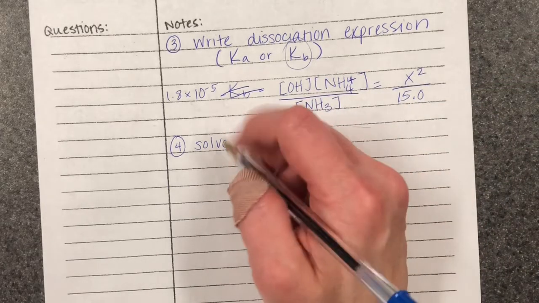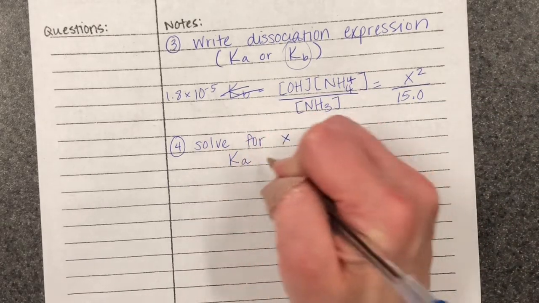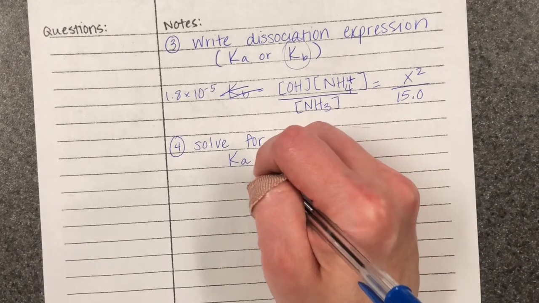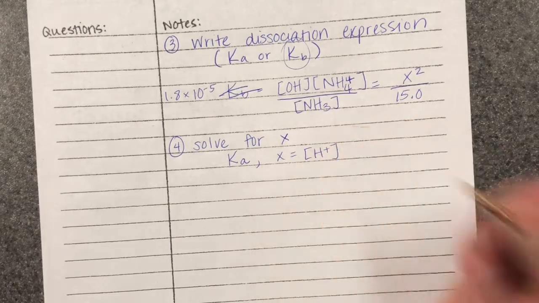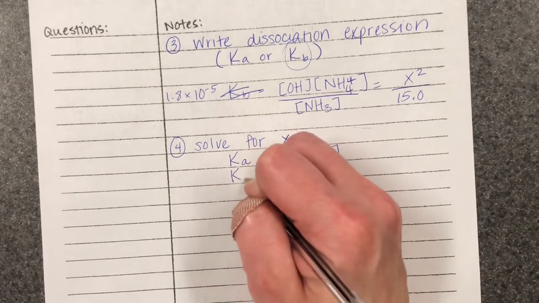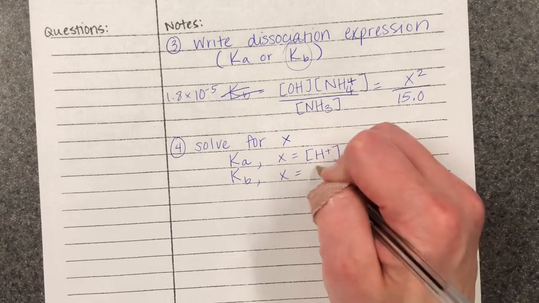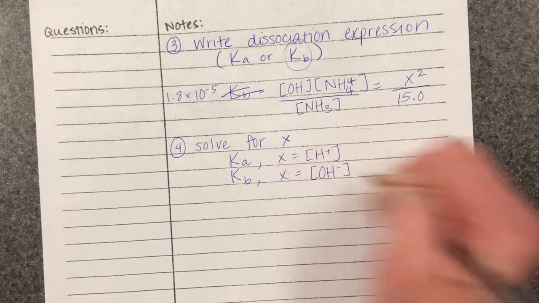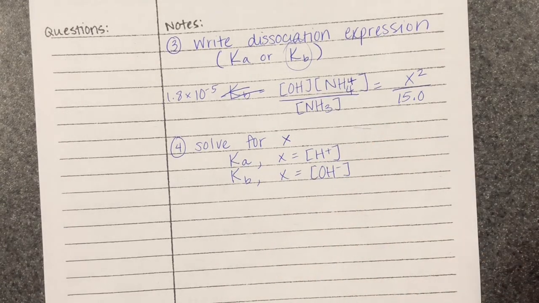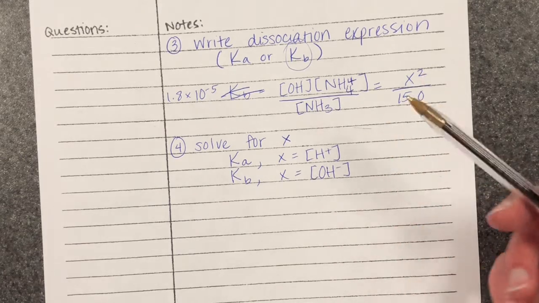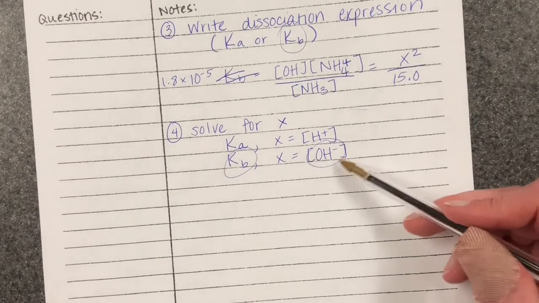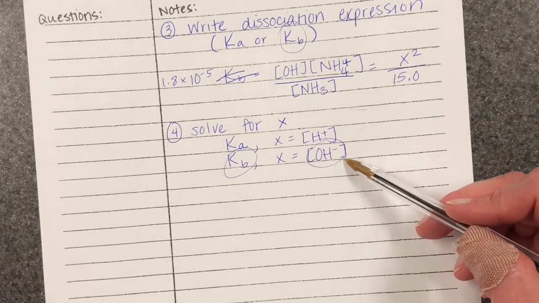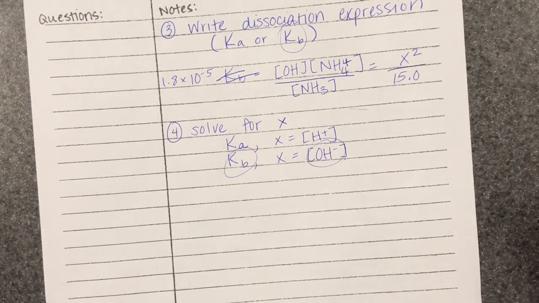If you had Ka, then x is going to be your hydrogen or hydronium ion concentration. If you were solving using Kb, then x is equal to a hydroxide ion concentration. And that's what we're doing in this case. In this case, when we solve for x, since we're starting off with Kb, then x is going to represent a hydroxide ion concentration. So I can go ahead and actually solve this problem.